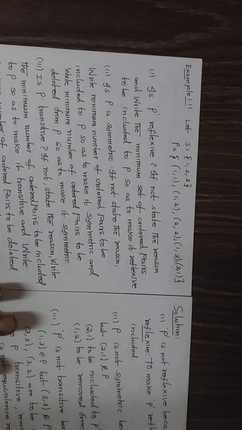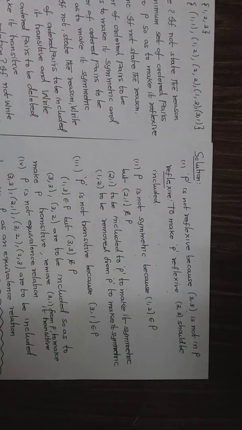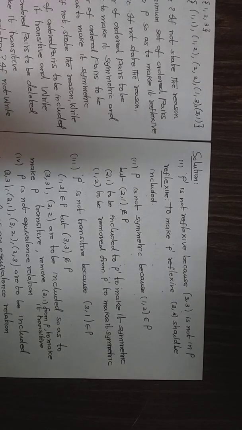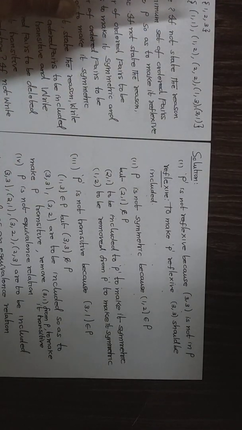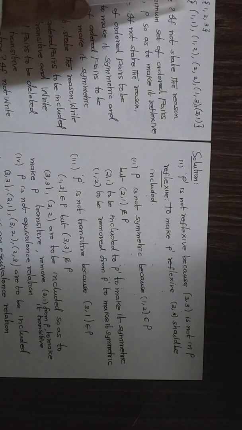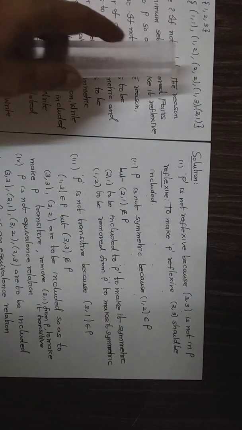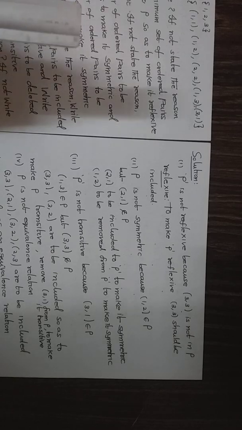Students, for this first I will explain the answer. See here, when it is reflexive, see the definition: for every element a present in the given non-empty set, (a, a) belongs to R. That means here 1 is there, so (1,1) should belong to R. 2 is there, (2,2) should belong to R. 3 is there, (3,3) should belong to R. But here you check this relation. (3,3) is not there in the given relation. That's why it is not reflexive.